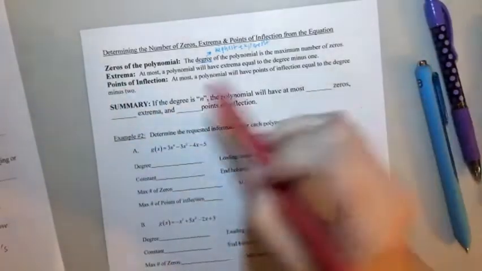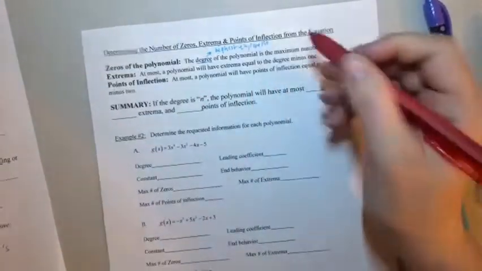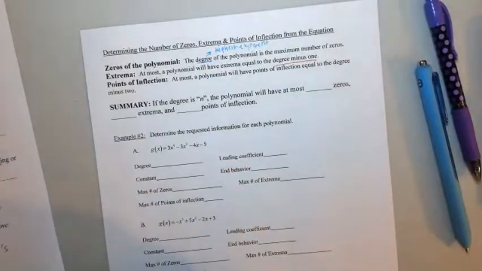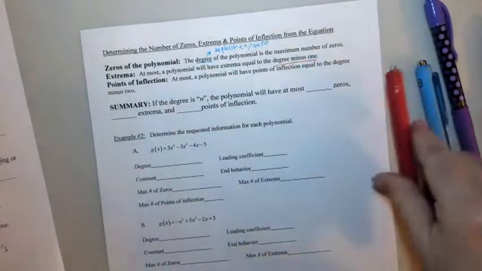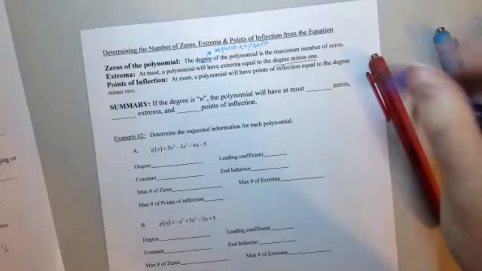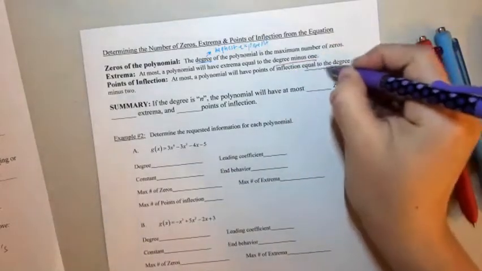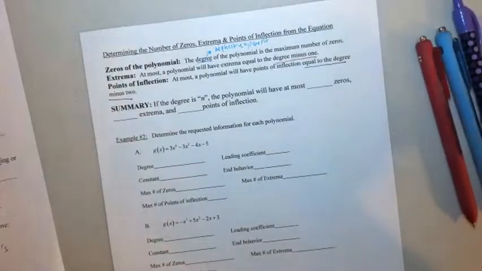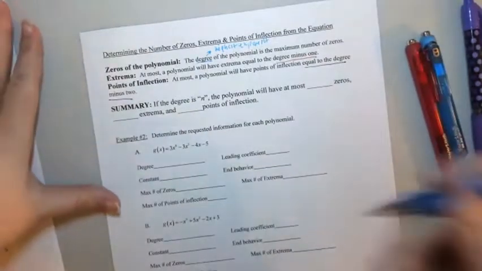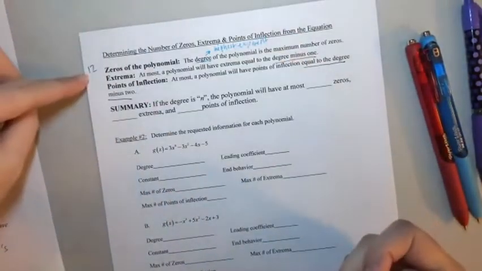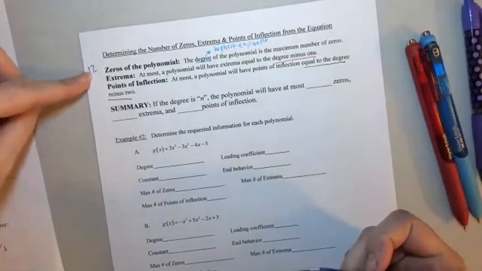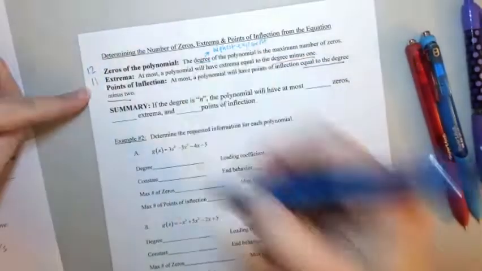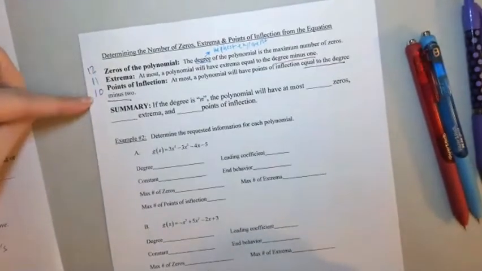Extrema, at most, a polynomial will have extrema equal to the degree minus 1. So like in that last example, it was 6 and then 5, degree minus 1 from there. Then points of inflection, a polynomial will have at most points of inflection equal to the degree minus 2. So for example, if some polynomial had a degree of, say, 12, then it would have at most 12 zeros, at most 11 extrema, and at most 10 points of inflection, the degree minus 2.